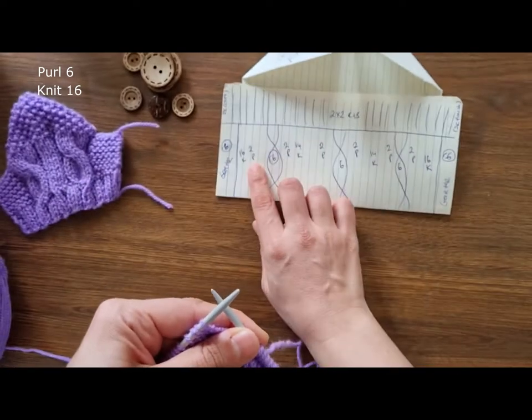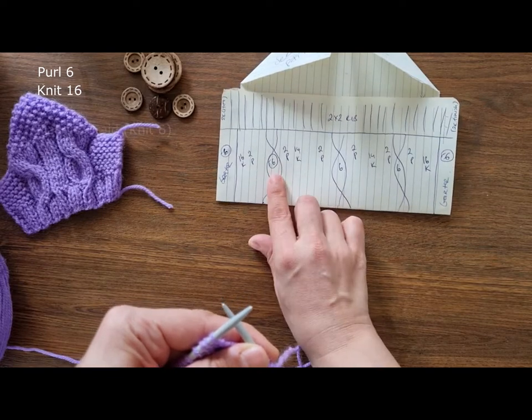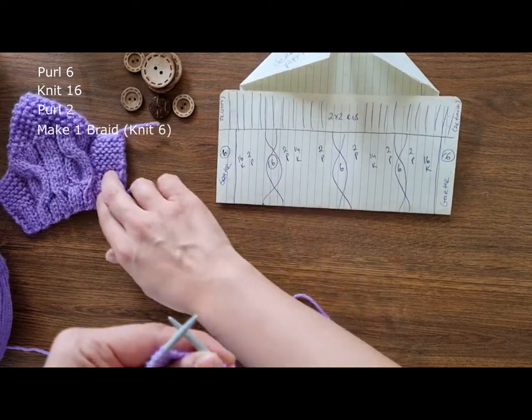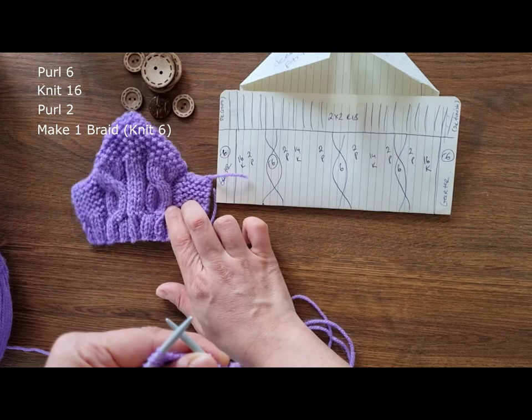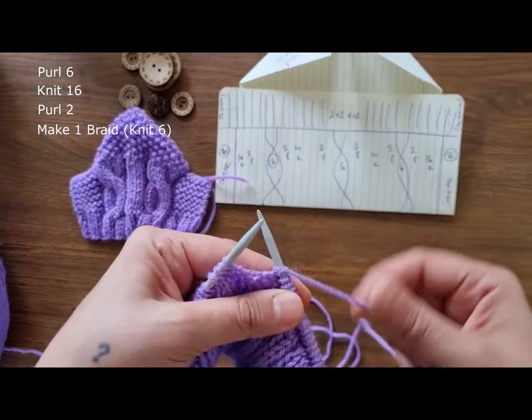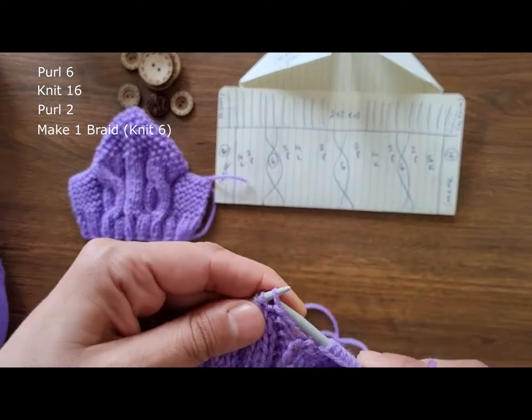Now I will do 2 purls, then I will do the braids. I'm doing these 2 purls so the braids will show themselves with more volume. So 2 purls, this is like a frame.